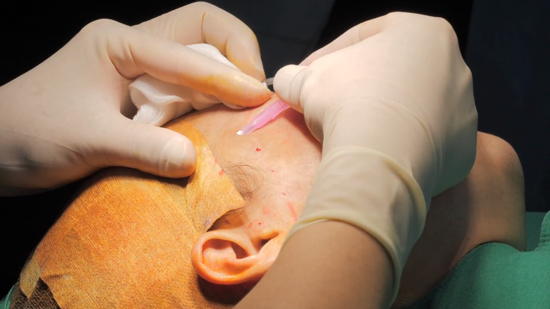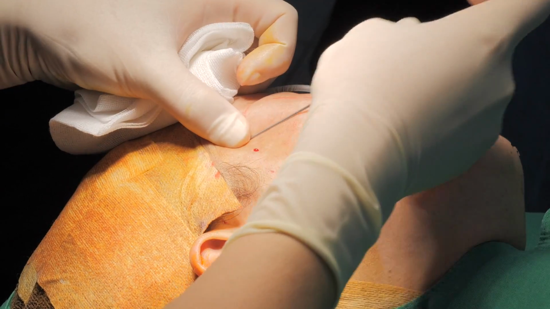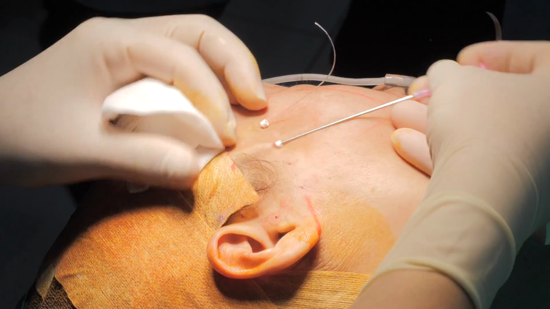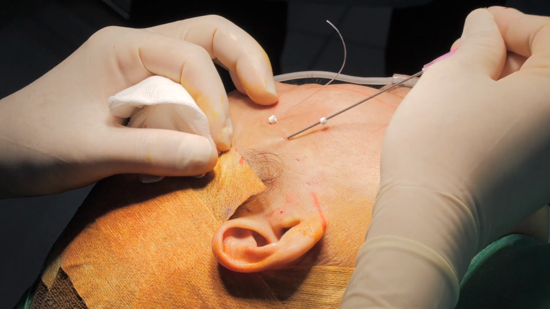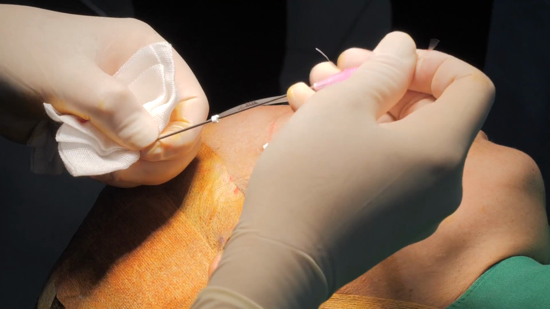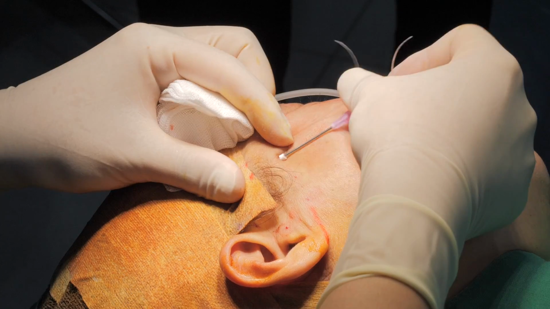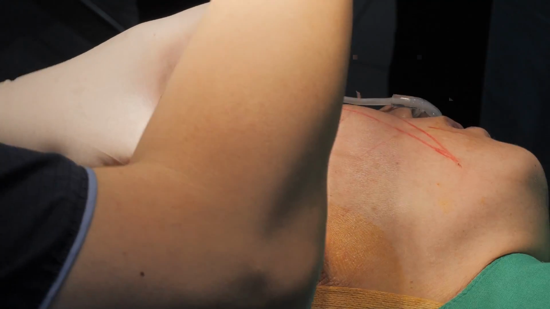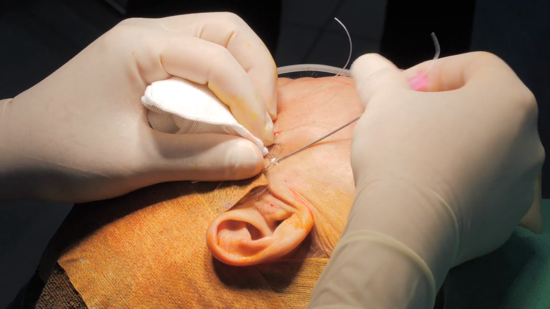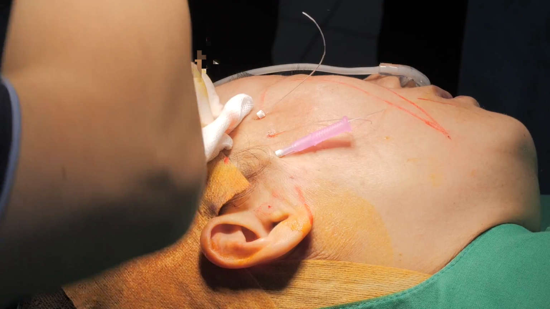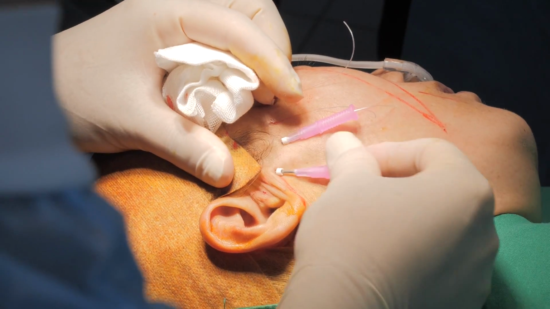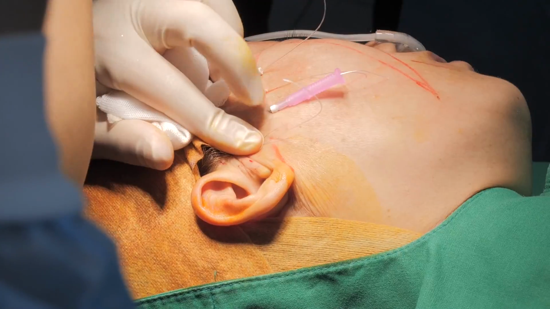Also the same. I can insert these two threads obliquely, laterally. When I meet resistance, I go back and try again. Do you always use the same ratio of PDO as the other ones? No, it depends on each patient, definitely.